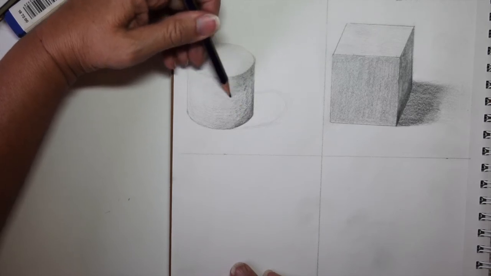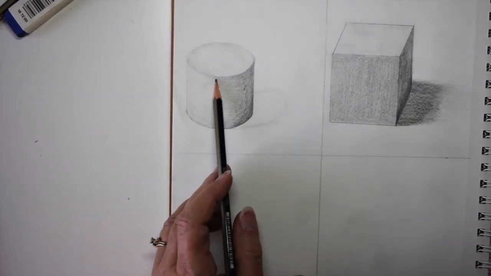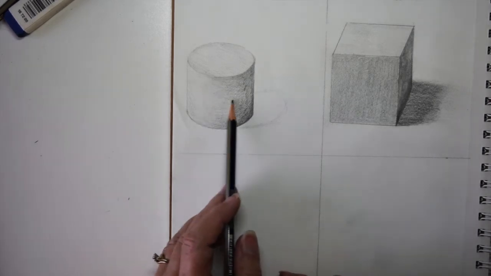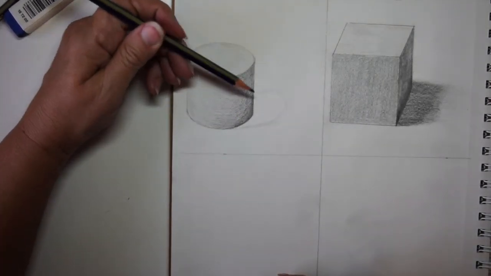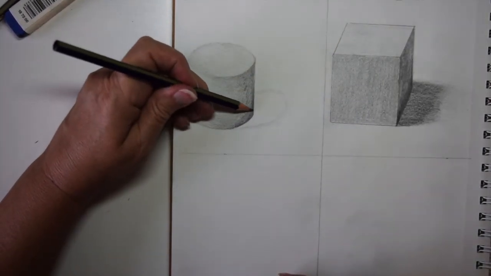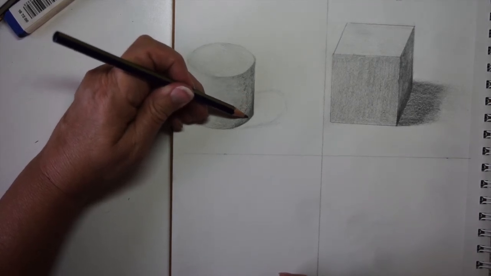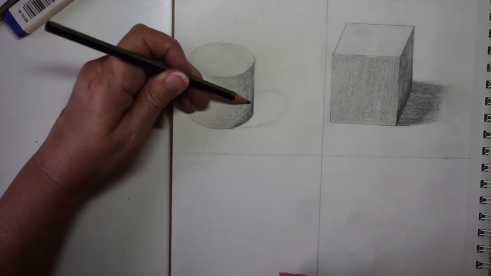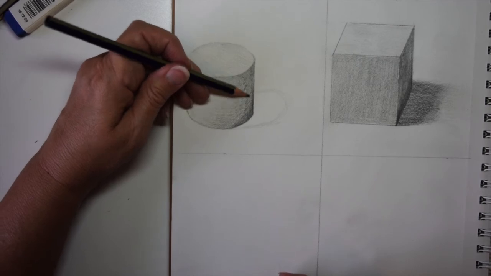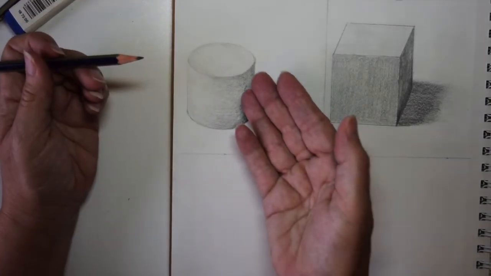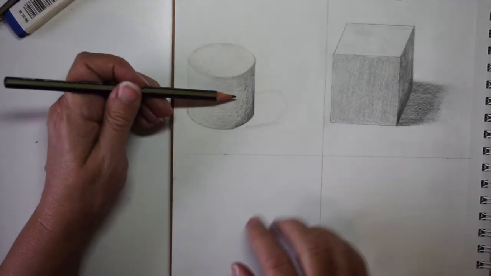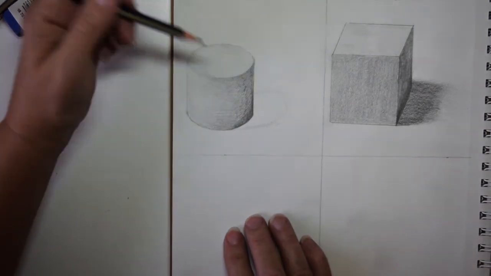And start bringing that around. So again, like I said before, our darkest shadow right here at the base, in the shadow. Get a little bit of that bounce light up in this area that's coming from your surface.